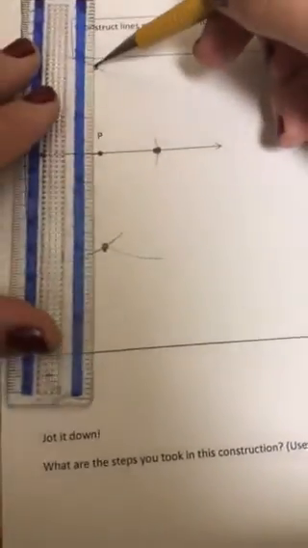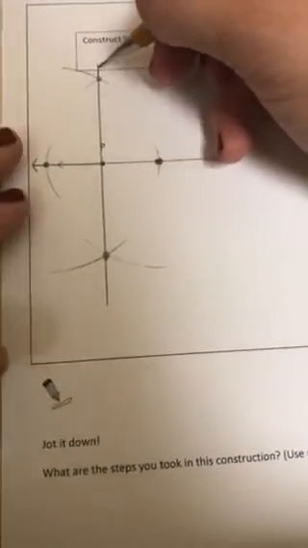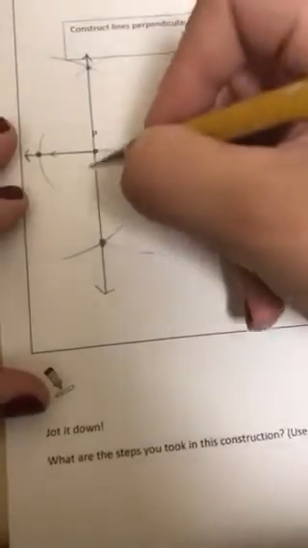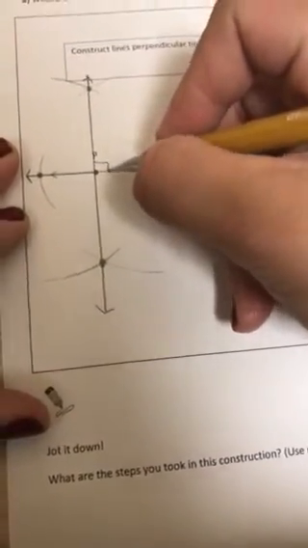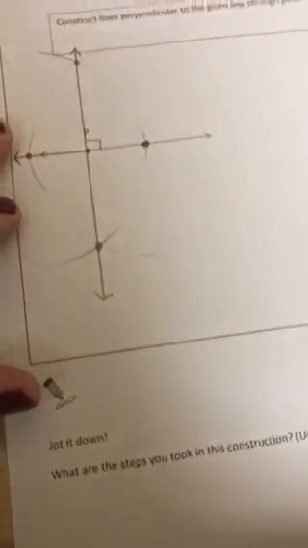Okay, so now I've got my straight edge and I finished my construction. So now what have I done? I've created a perpendicular line that goes through point P, perpendicular to the given line through point P.